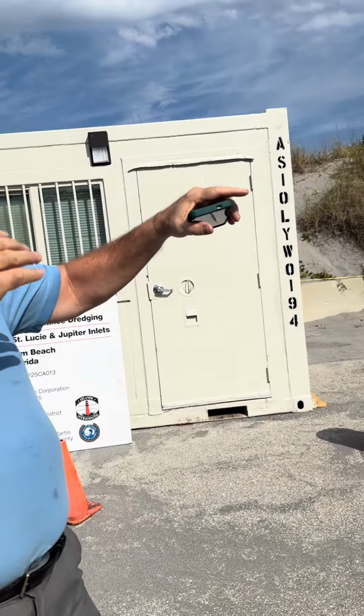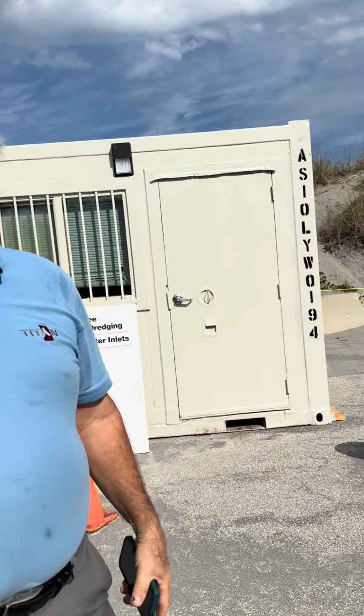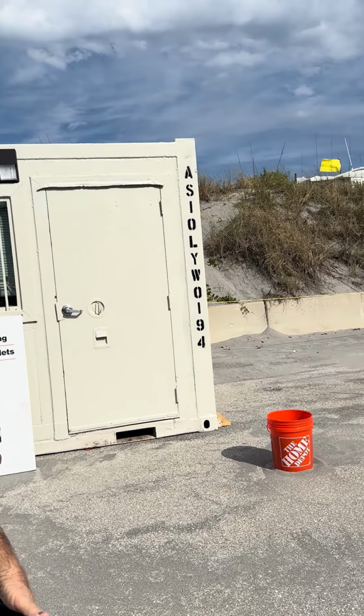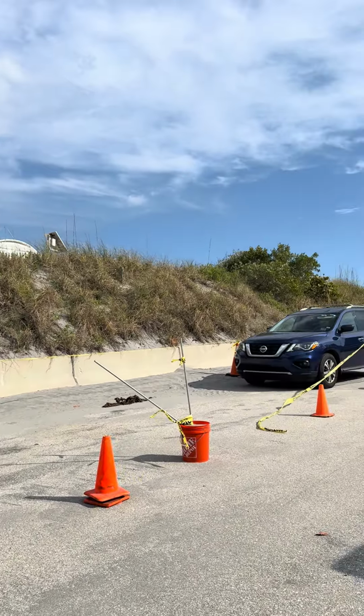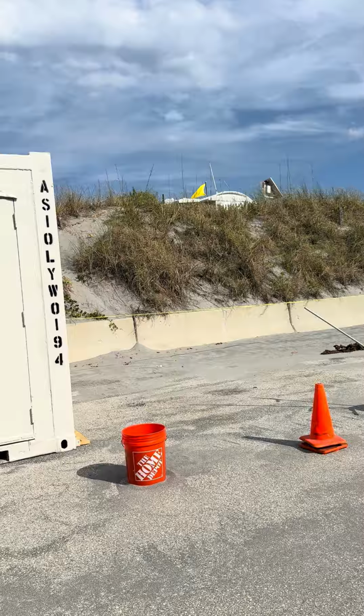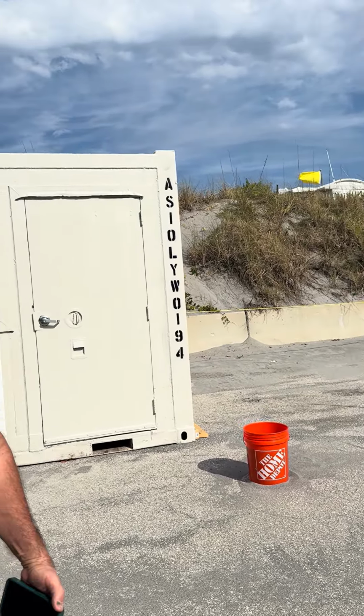But the next time you see the water shooting up, that's coming from the channel there. So it's not actually coming from anywhere else. We're not bringing sand in from anywhere. No, we're using the sand that we already have.